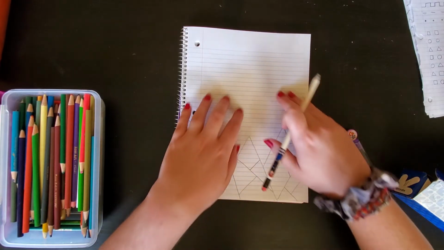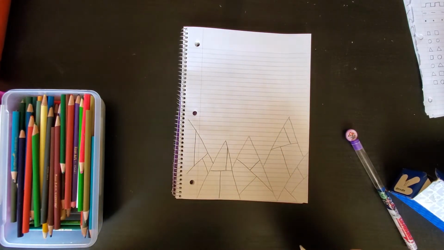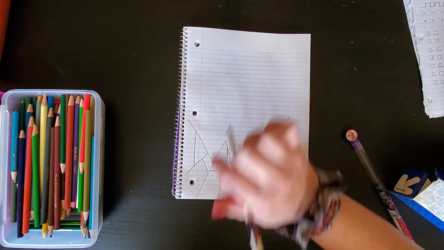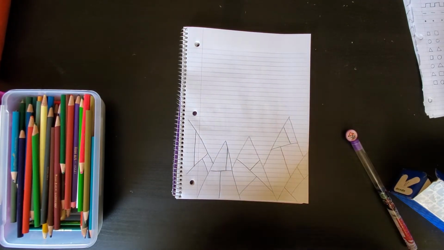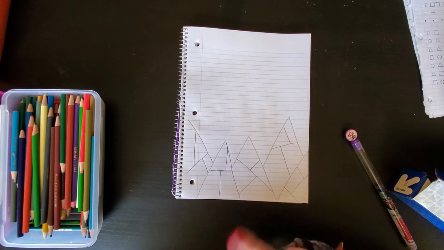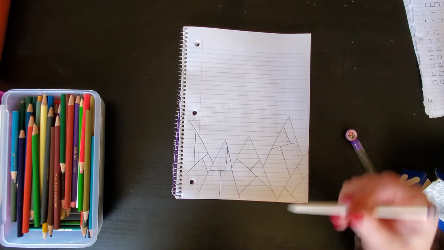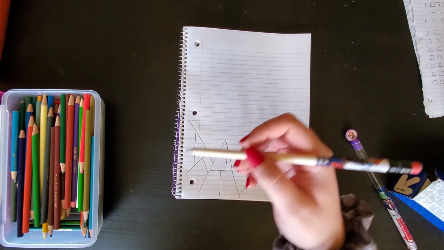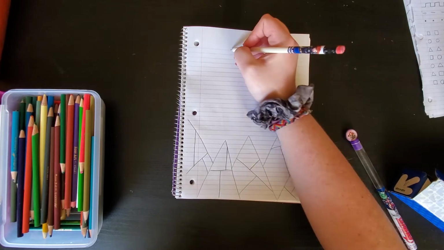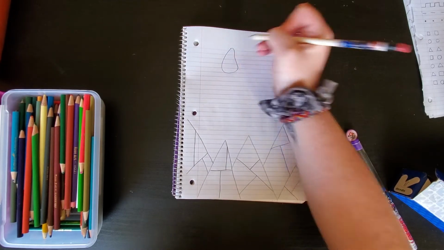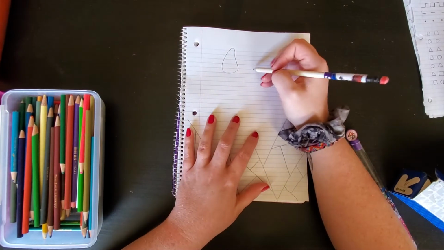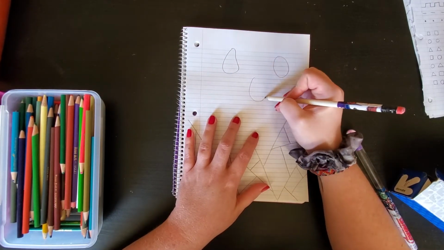From this area, we're going to draw, well, actually, we're going to do that after we do this part. Up here, we're going to draw some circle shapes or oval shapes. They do not have to be perfect, guys. I'm not expecting them to be perfect. These shapes don't have to be perfect. So I'm going to draw some oval shapes, maybe some that look kind of like a pear, just some round shapes.